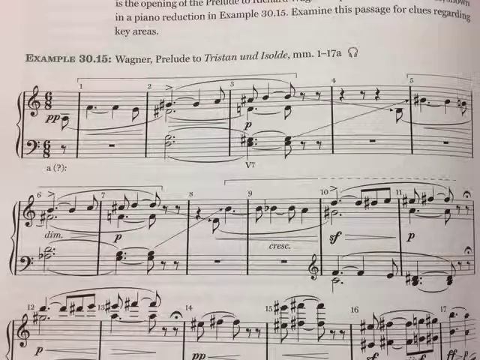So you could see that Wagner is intentionally avoiding letting us know exactly where we are at any moment and having a strong cadence, and that's part of his technique. So in the 19th century, we often see a lot of linear motion like this as a way of avoiding cadences.